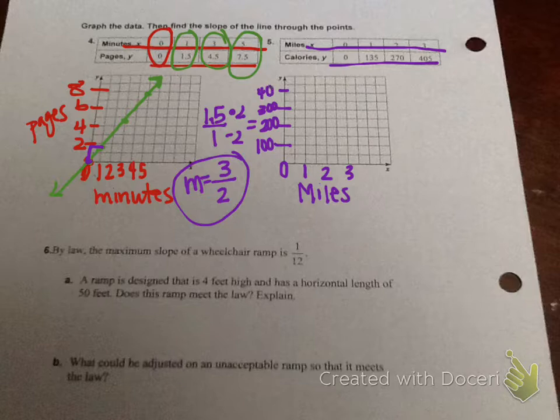I'll just label the hundreds. So when I graph, I end up at 0, 0, 1, 135, so a little less than 150, 2, 270, and 3, 405.